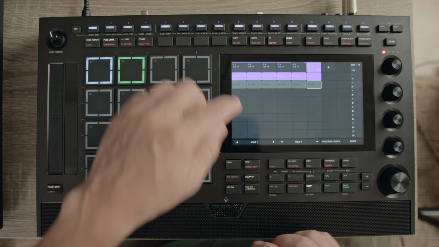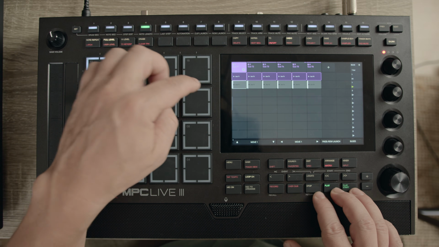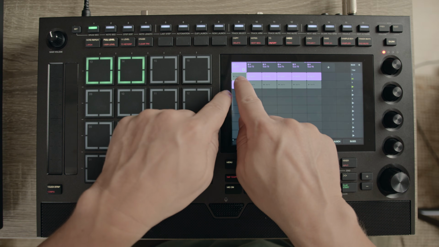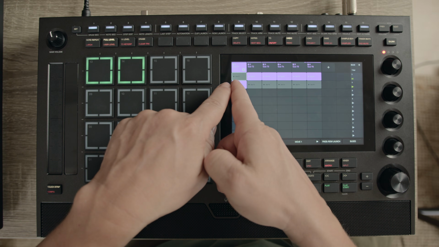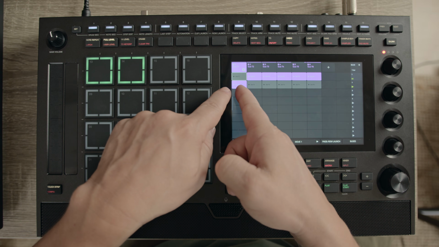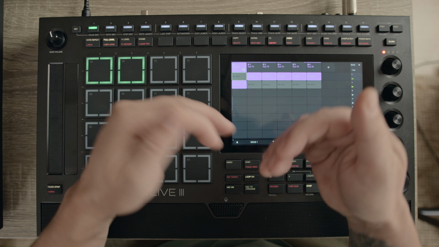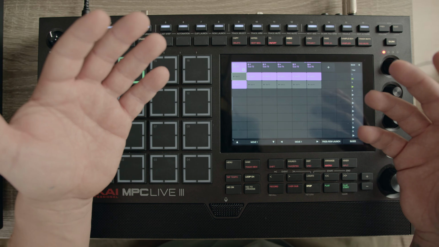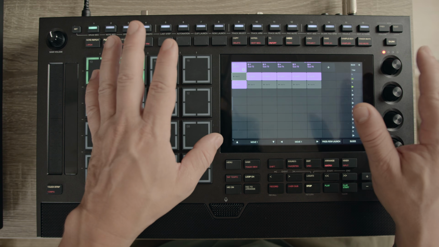Okay, so if we go into the matrix, what legato does is the next clip starts playing from where the playhead left off on the previous clip. So that is my favorite way of working, to have everything set to legato.